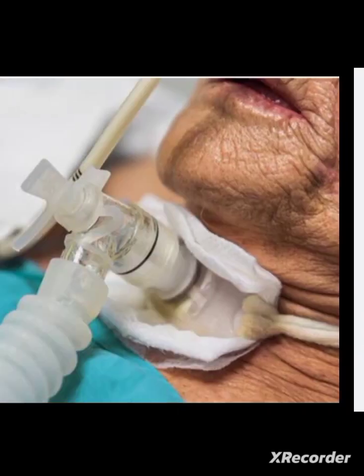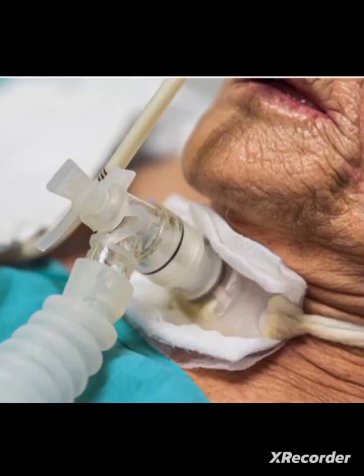Okay. Next one, tracheostomy T-bar. In the tracheostomy T-bar, a T-piece is connected to the tracheostomy, and through this we give O2. This tight fit allows better O2 and humidity delivery than the tracheostomy collar. That is the merit of the tracheostomy T-bar.